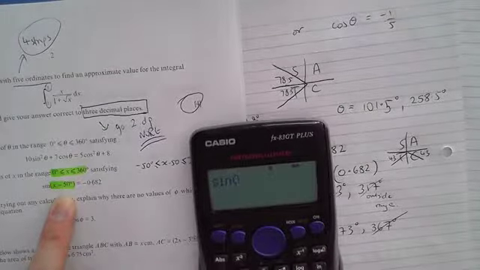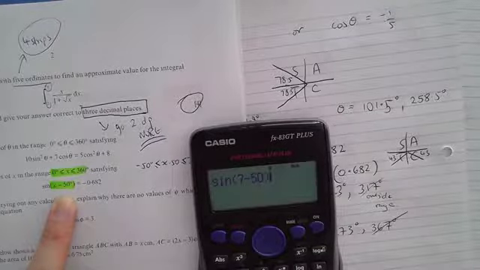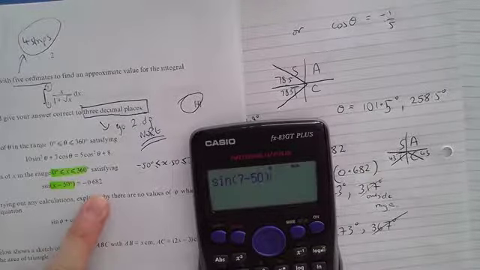It says sine x minus 50, so let's do sine 7 minus 50. What should I get when I press equals? Well, I should get that to 3dp.